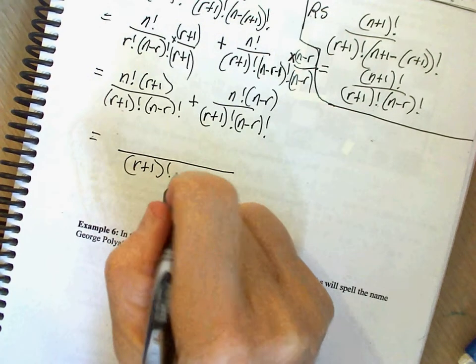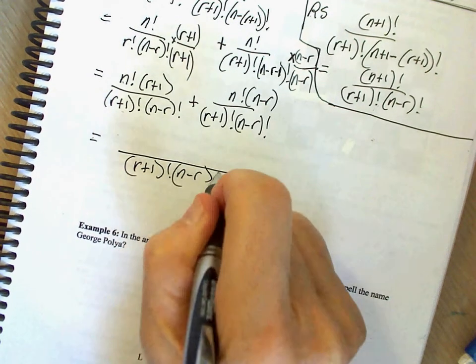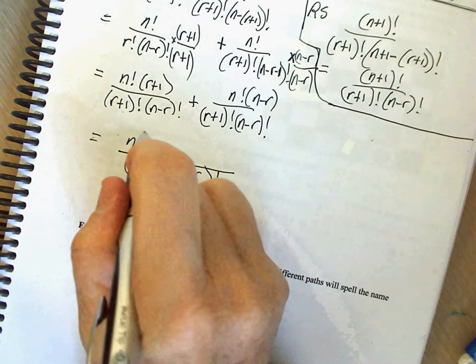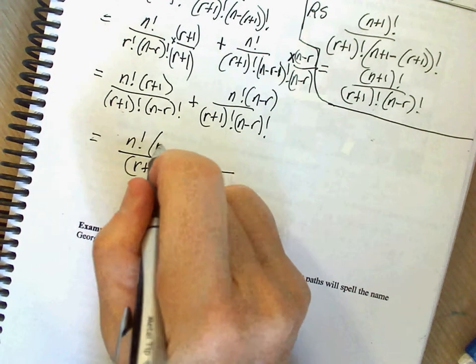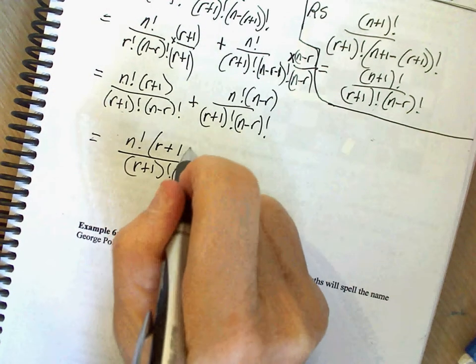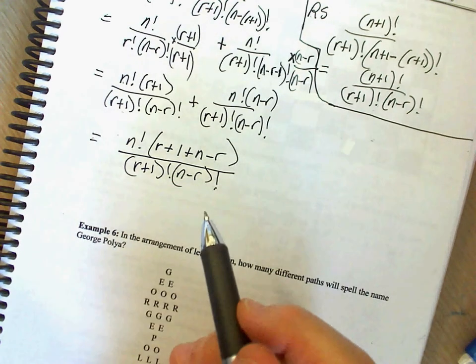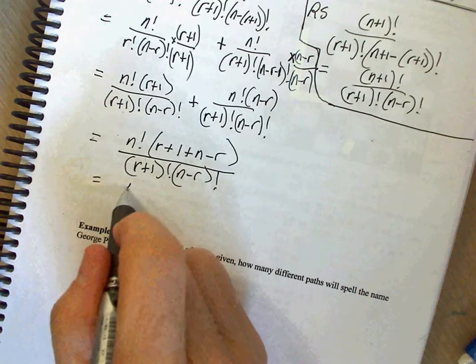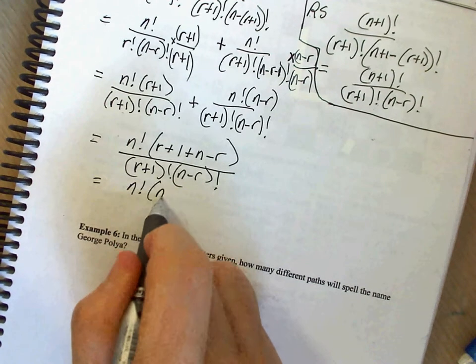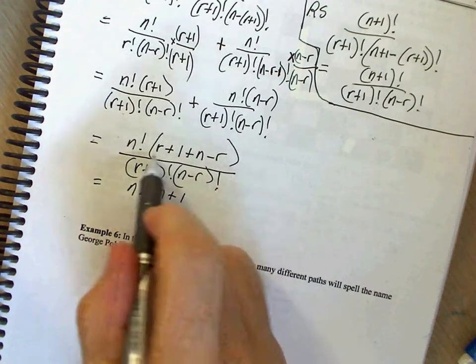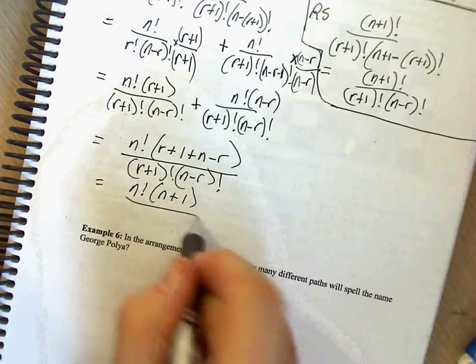So it's n factorial times r plus 1 plus n minus r. So now we have n factorial times n plus 1, because r minus r is 0, all over r plus 1 factorial.